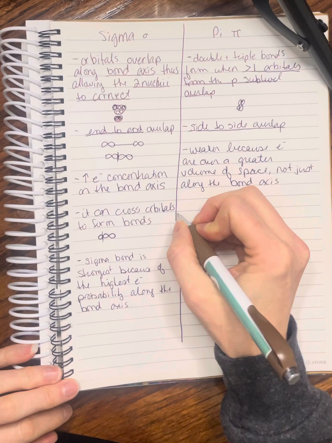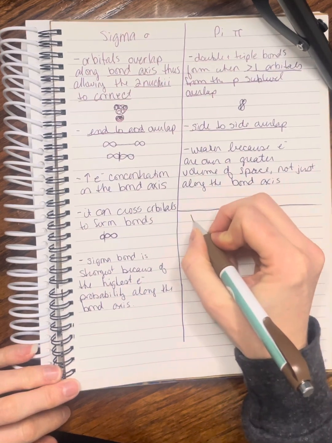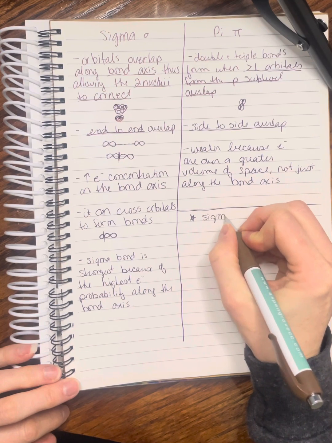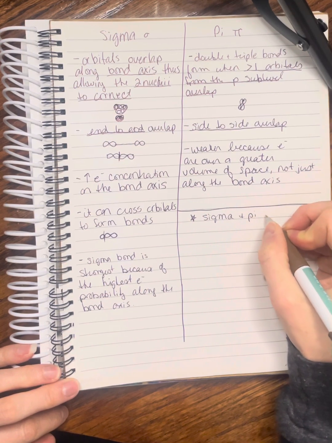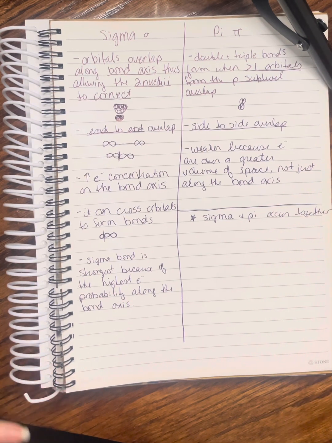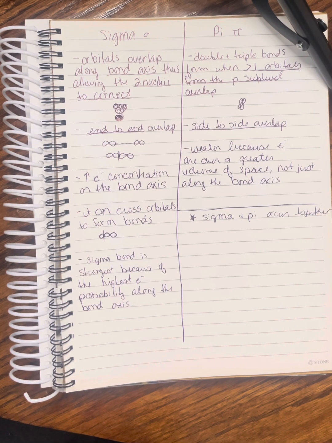One thing of note, this is not on the pie chart, this is just separate. Sigma and pi bonds usually occur together, okay? All right, so that's the summary of sigma and pi bonds. The next thing we're going to look at is molecular resonance.